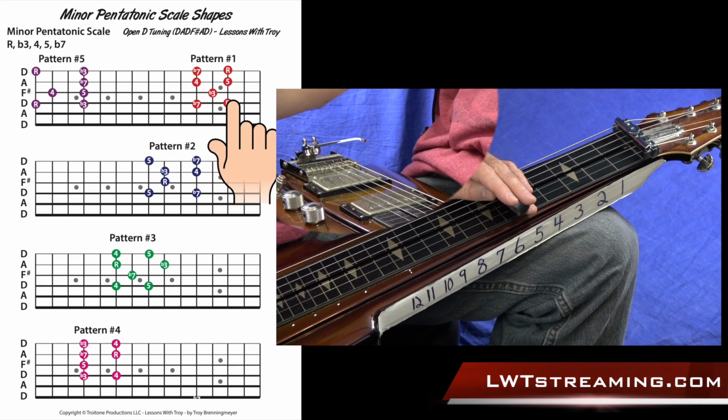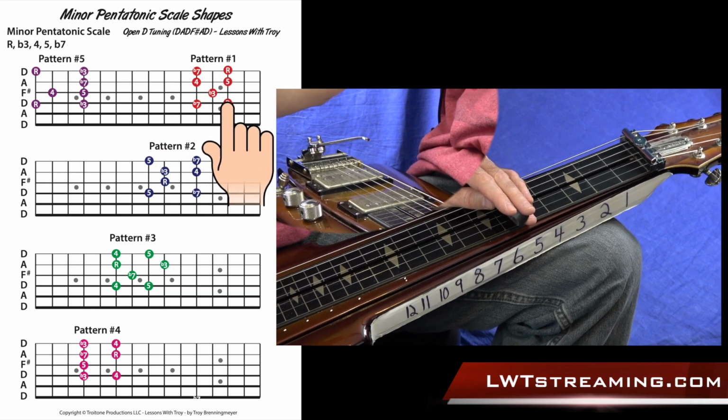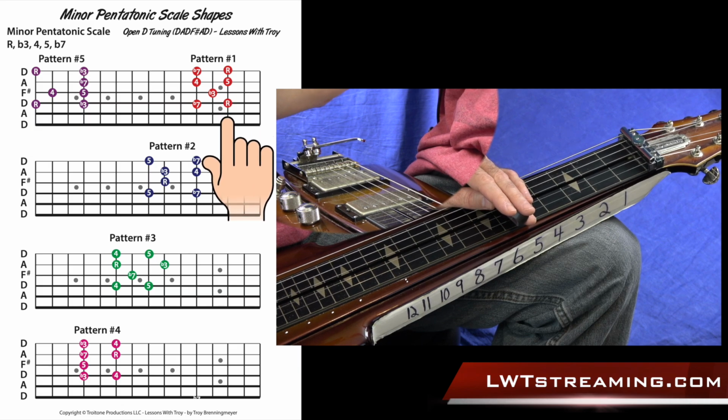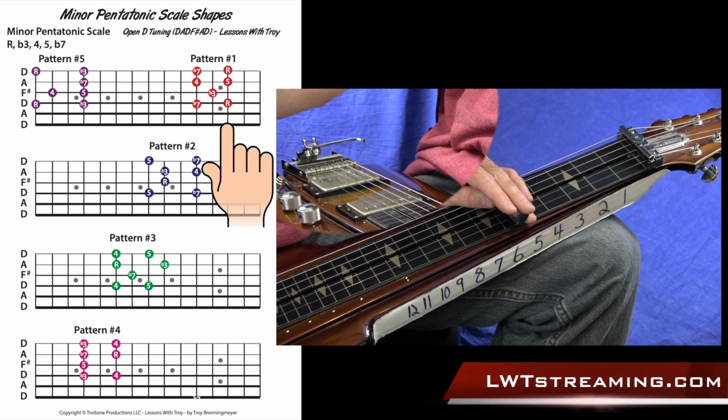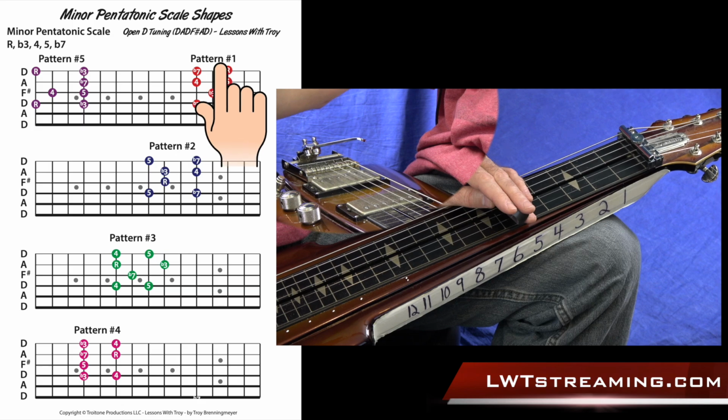And this is a real nice one because it's movable. So whatever note is on this fourth string, it's also on your lowest sixth string, right? Although I didn't put it on there. But this is also a root note here on your sixth string. So this is a real nice movable pattern.